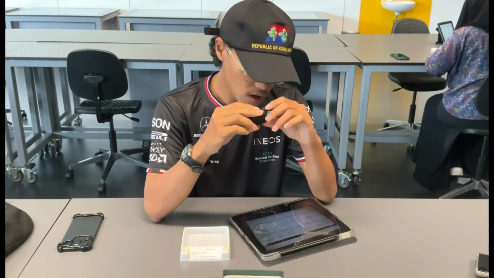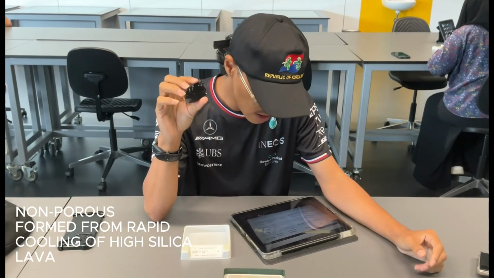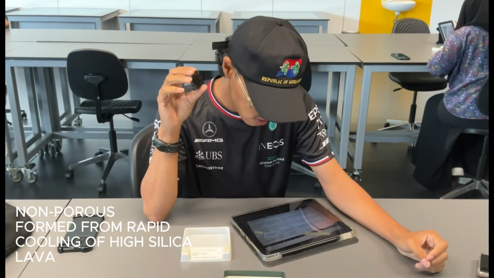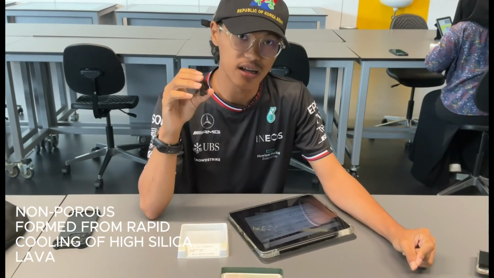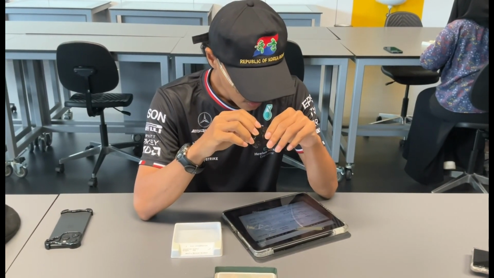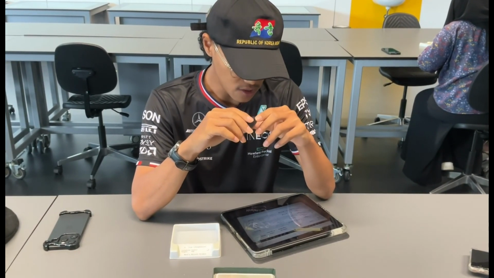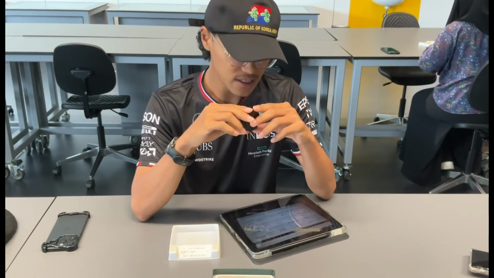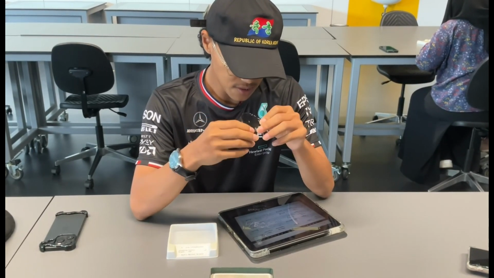Other properties of this rock: it is non-porous and it is formed from a rapid cooling of high silica lava. So as we have discussed, the rock that fits all the characteristics that I have stated is obsidian.